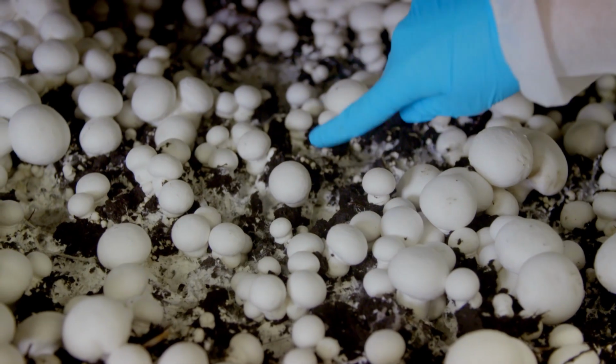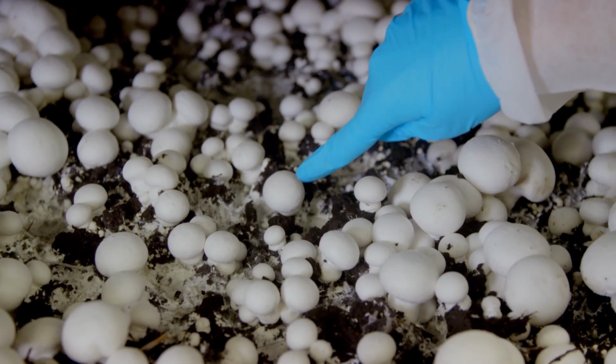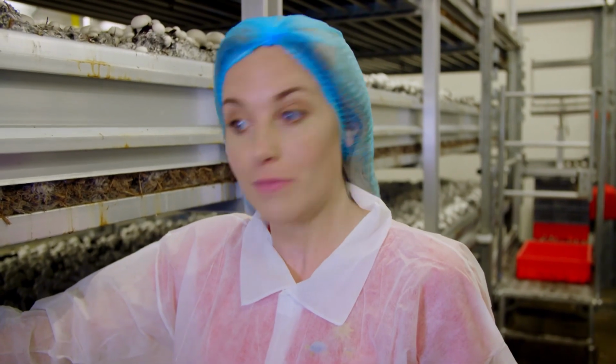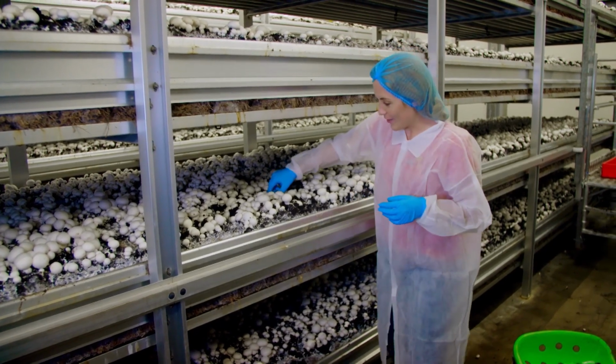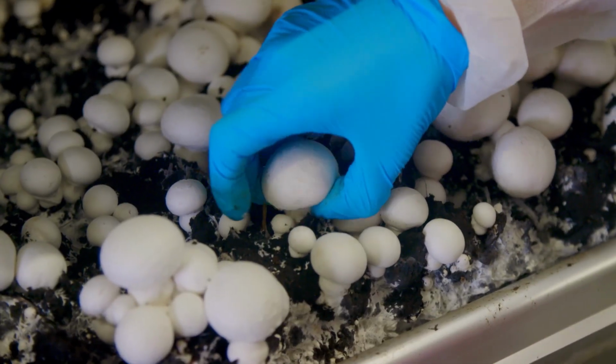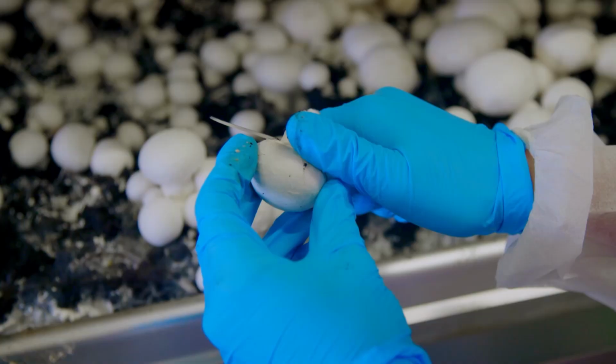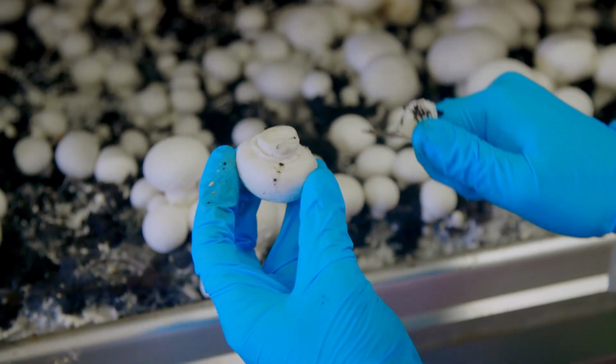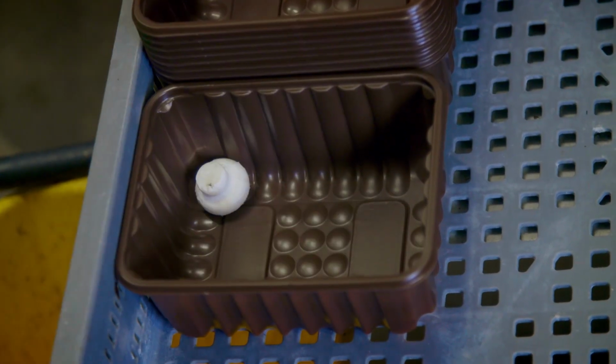Now, today we're looking for mushrooms that are about that size. We call them button mushrooms. To pick them, all I need to do is give the mushroom a twist. I need to just give it a quick trim so it looks nice and clean, and pop it in this container, which is called a punnet.